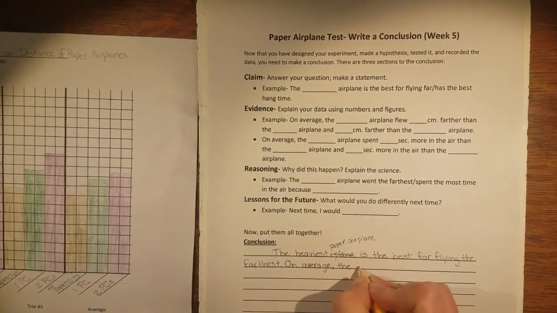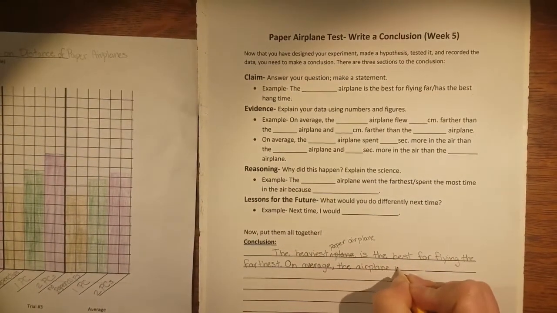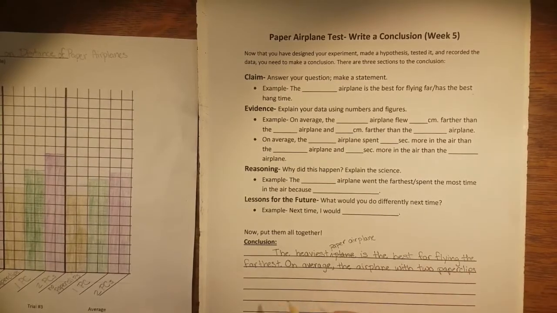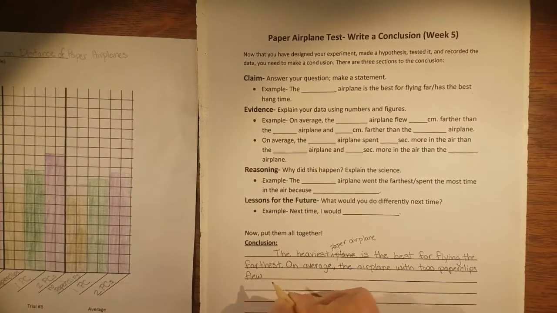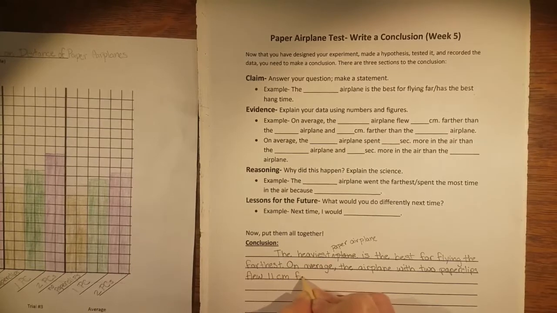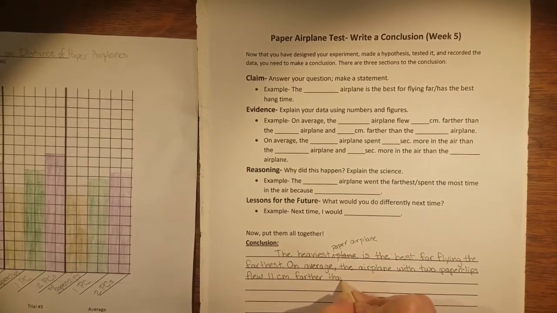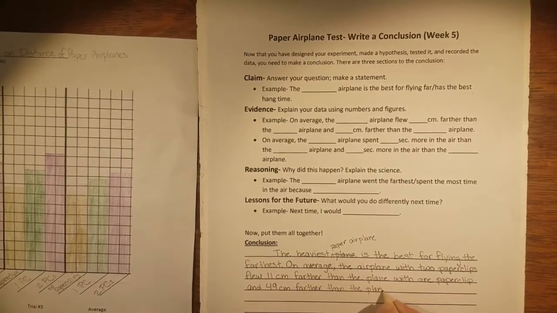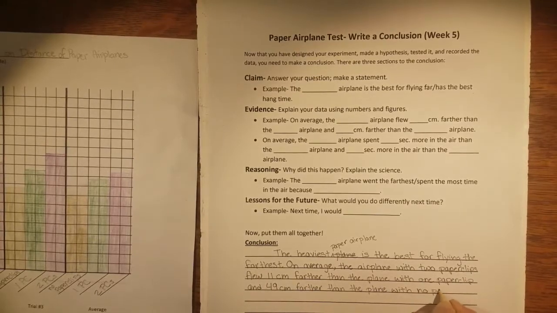the airplane, and I'm going to say with 2 paper clips, flew 11 centimeters farther than the plane with 1 paper clip and 49 centimeters farther than the plane with no paper clips. And notice that I'm not really abbreviating anything.